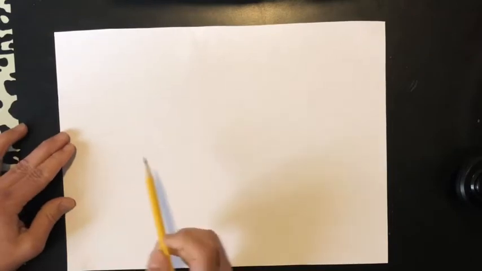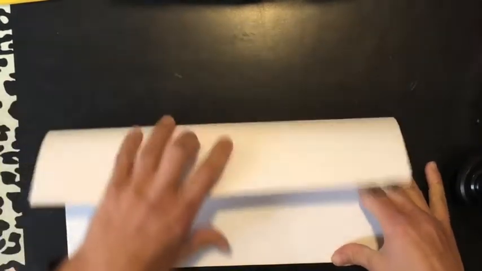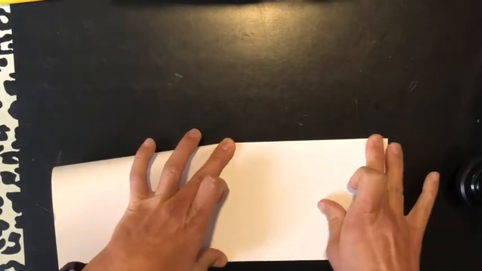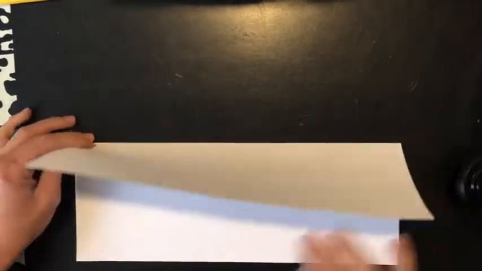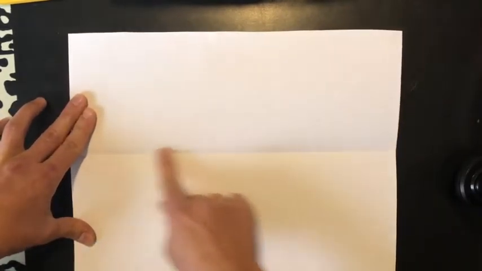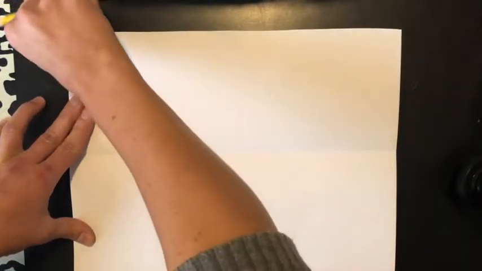So with our picture, I'm going to find my halfway point. So I have a horizontal layout, and I'm gonna fold my paper in half. And right here is going to be the horizon line.